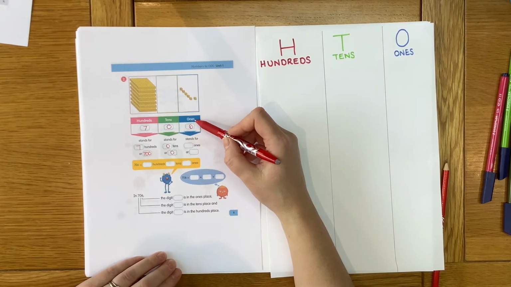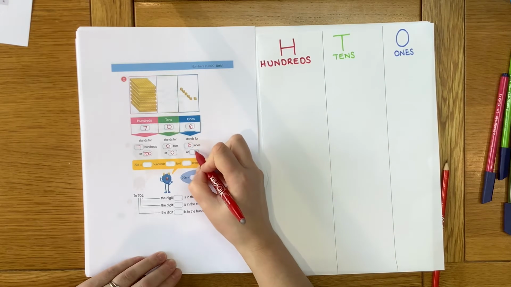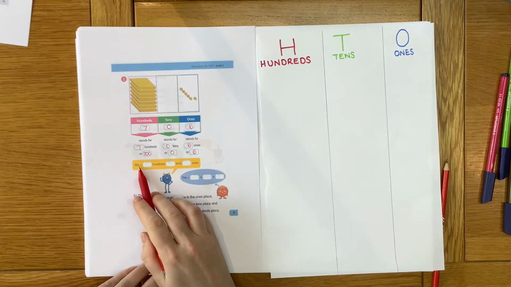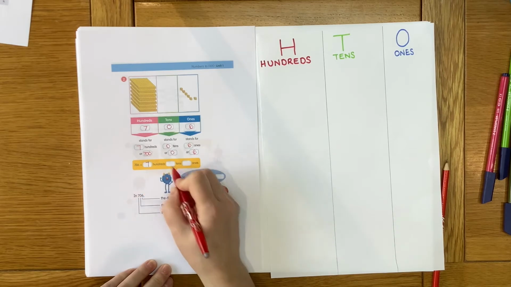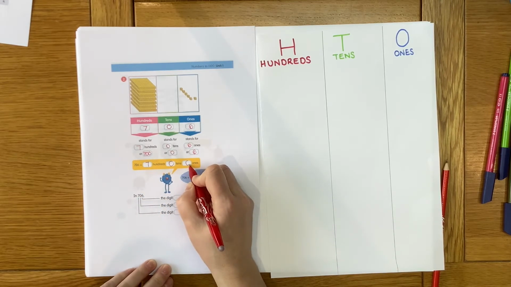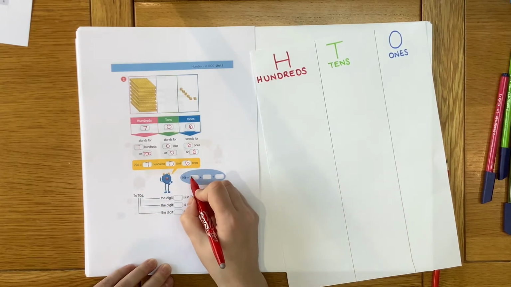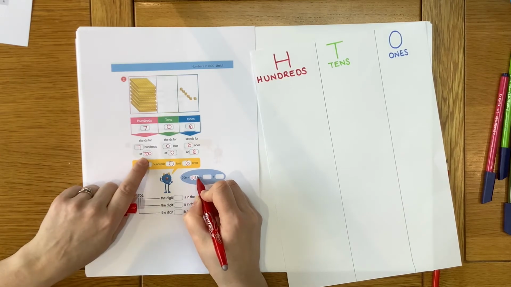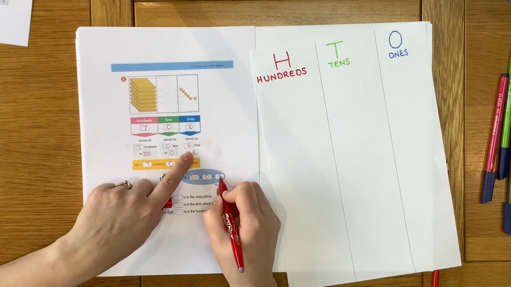And 6 in the ones column stands for 6 ones, or 6. So 706 is 700s, 0 tens, and 6 ones. Or we could write 700, add 0, add 6.